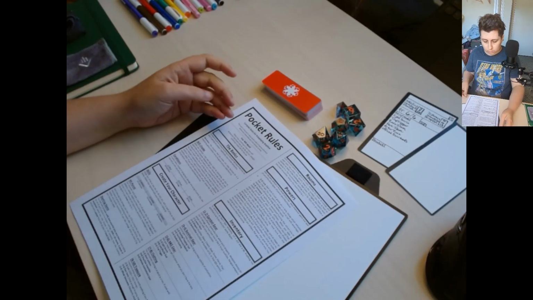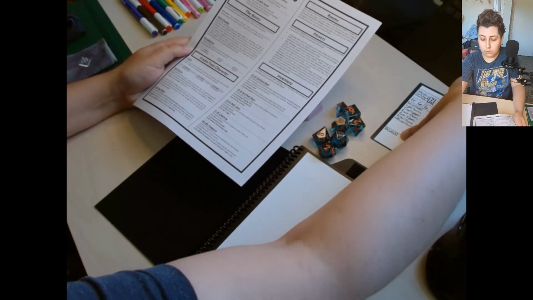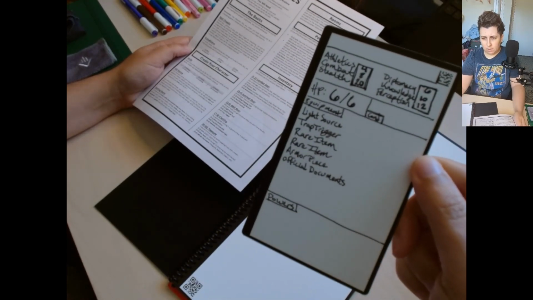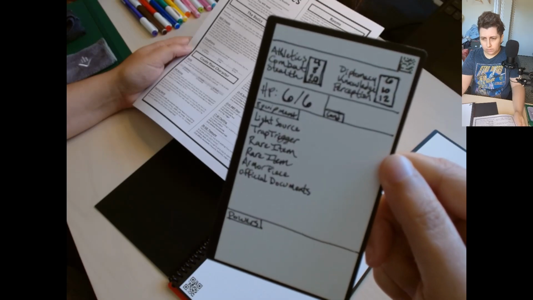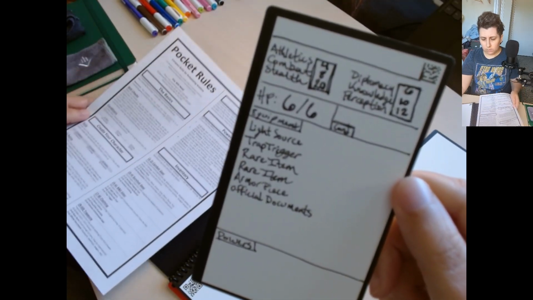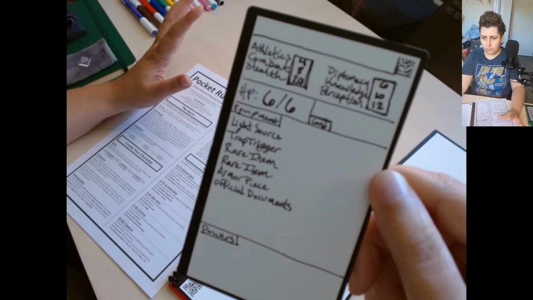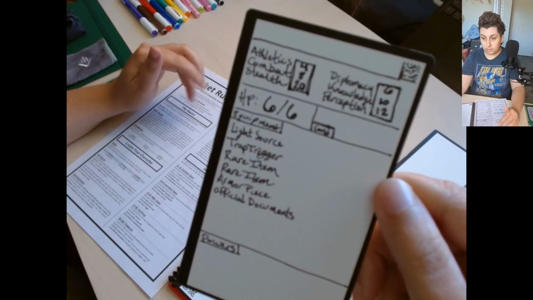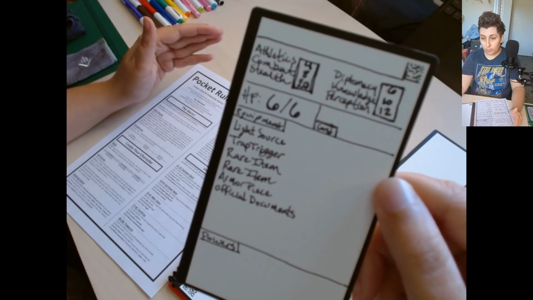I have the 6 stats here. I'll show you the character sheet also, so you can see on here, we've got our 6 skills up at the top, each rated with one of the die sizes. So the smaller the die, the better the character is at that skill. So this character is good at athletics and diplomacy.